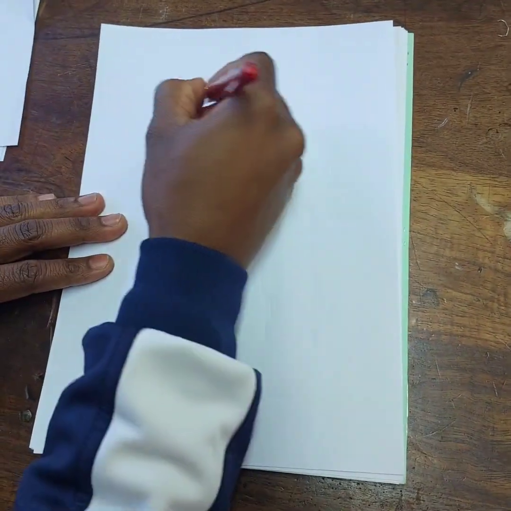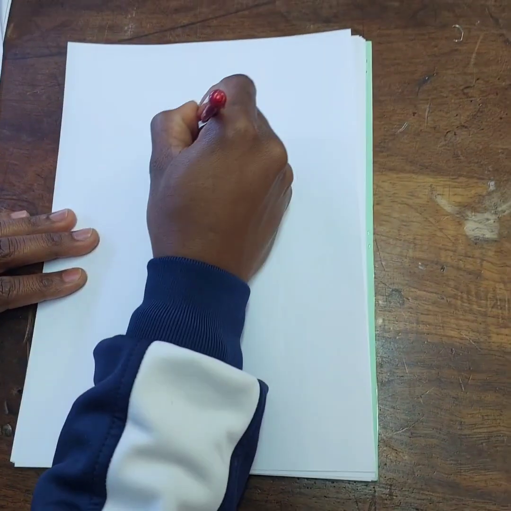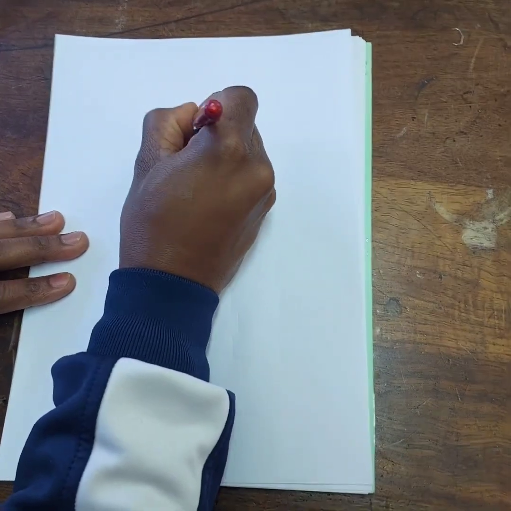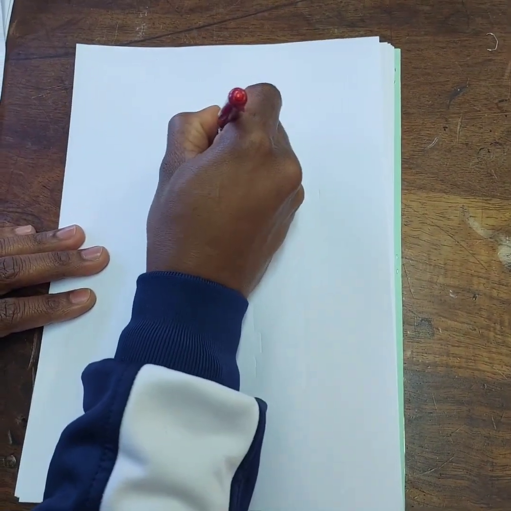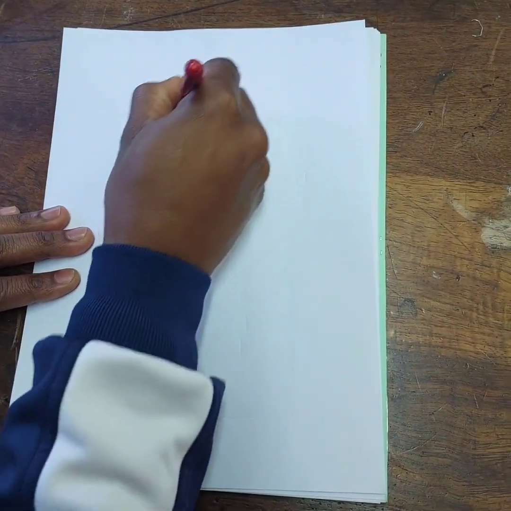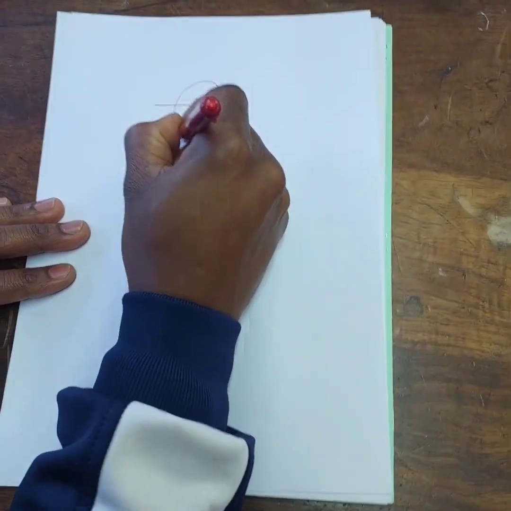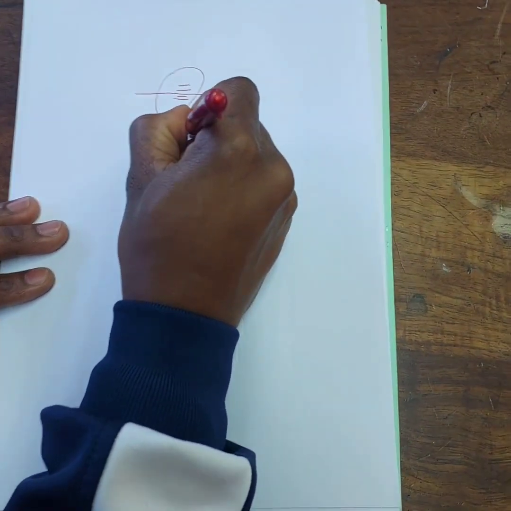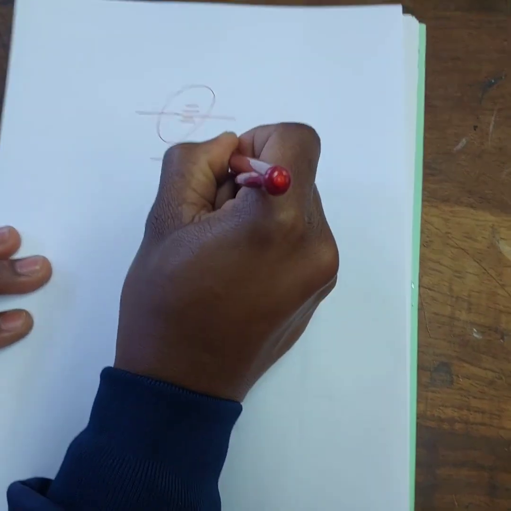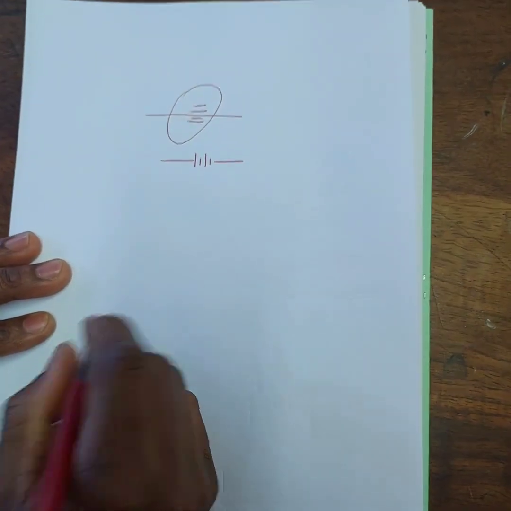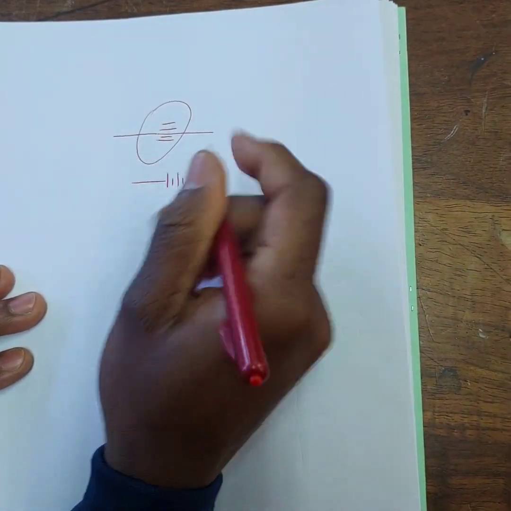Things that are not accepted when you're drawing circuits. You will find that the wire is going like this, and someone puts a battery like that. This is also not accepted. A battery goes into a wire like this.